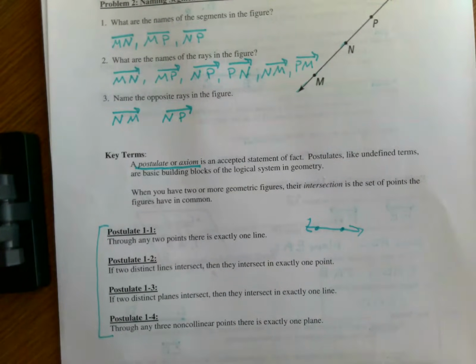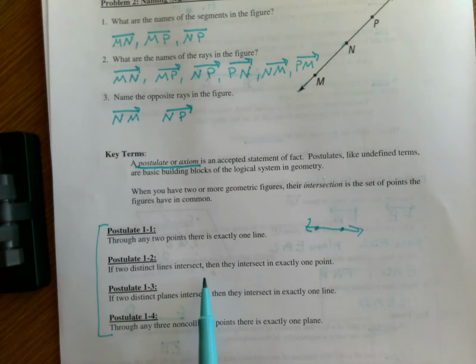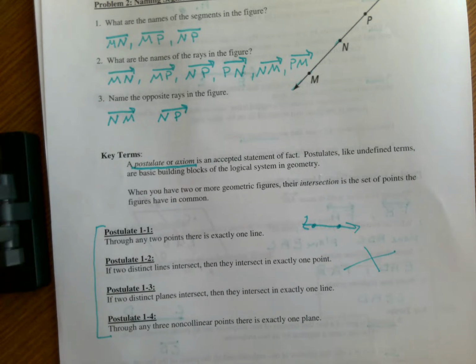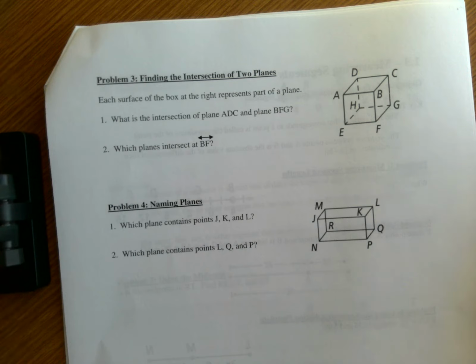If you have two distinct lines that intersect, they intersect at one point. So if I draw 2 lines, there's only going to be one spot where they meet. A line has to be a straight line. It can't be curved. So again, these are facts. We will get into more postulates. We'll discuss it more in class.